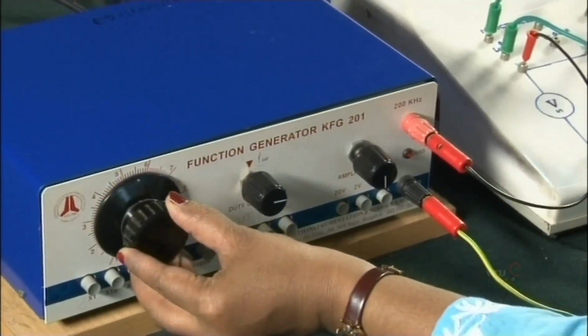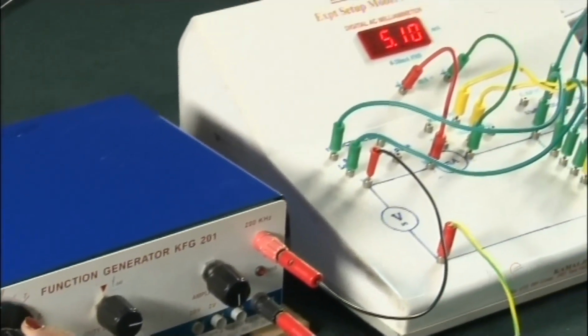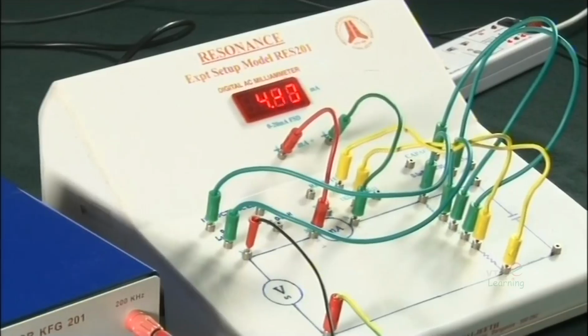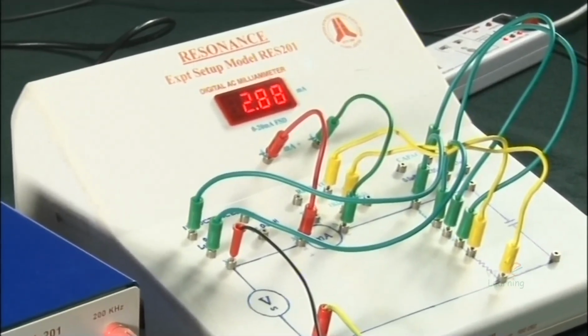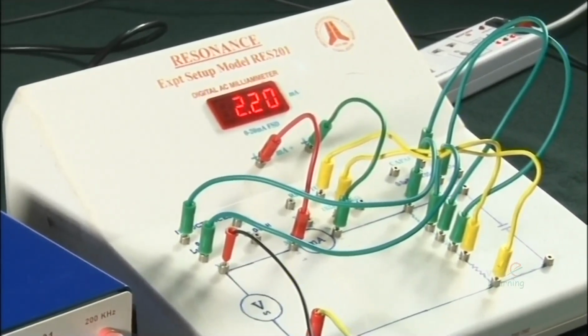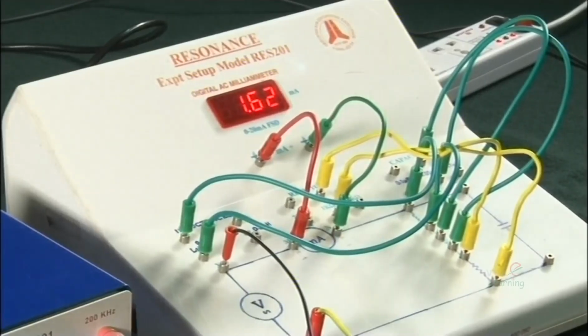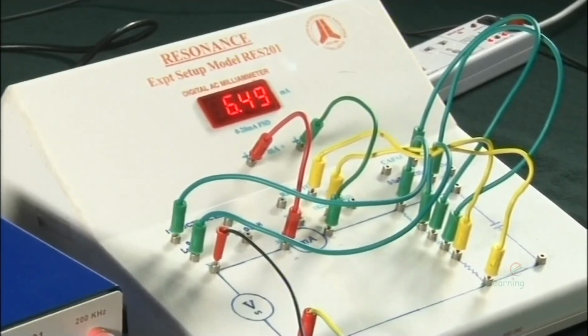Further increase in the frequency will reduce the current through the circuit, because now the circuit is becoming more capacitive than inductive, and you observe that current is decreasing continuously. Okay. So, when the current is maximum, the corresponding frequency is referred to as the resonant frequency, at which the circuit is purely resistive, because inductive reactance is equal to capacitive reactance. Hence, the impedance of the circuit is purely resistive, that is, the minimum resistance of the circuit. Hence, the current through the circuit is maximum.